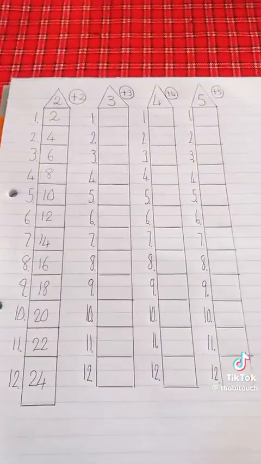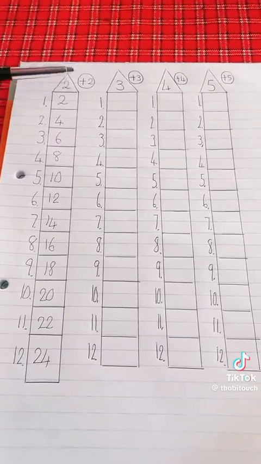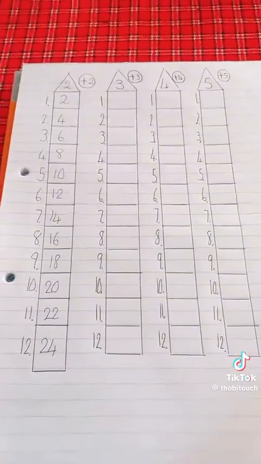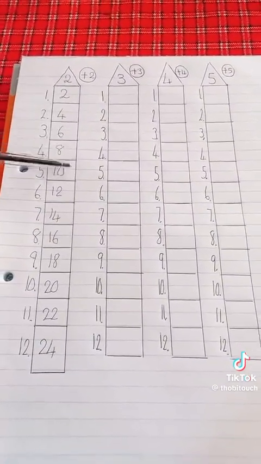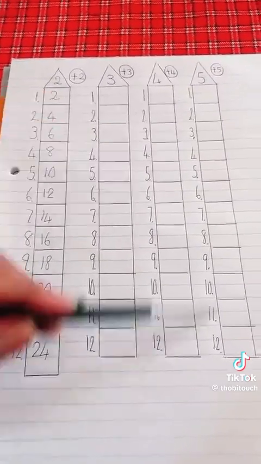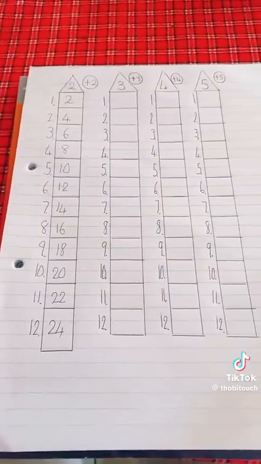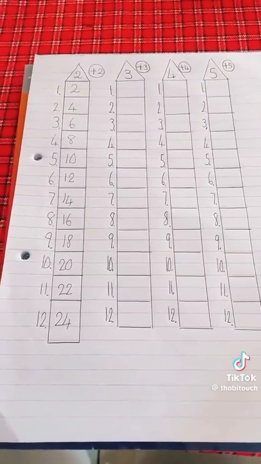We are going to recap our times tables. We've already done the 2s, the 3s, the 4s, and the 5s. At this point you should already know your 2s, 3s, 4s, and 5s off by heart. But I'll also give you a method that will help you remember them if you do not remember them off by heart.